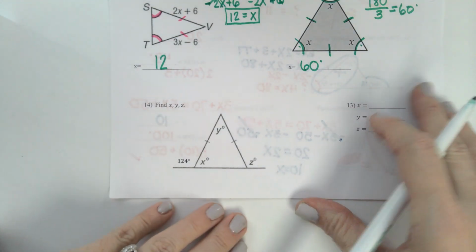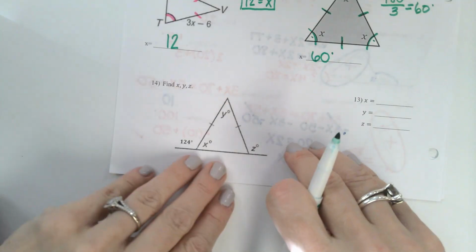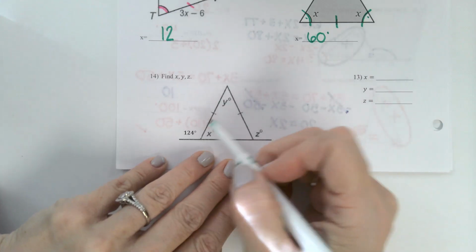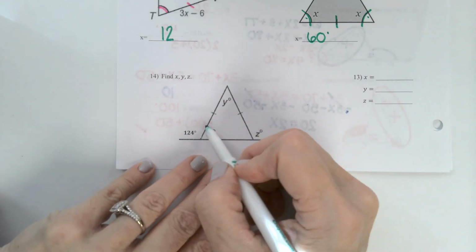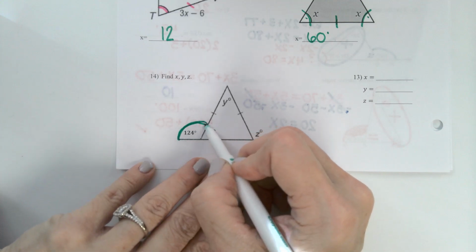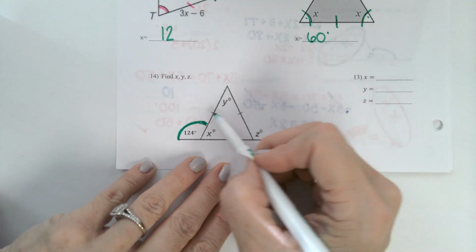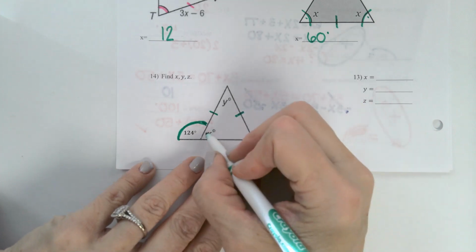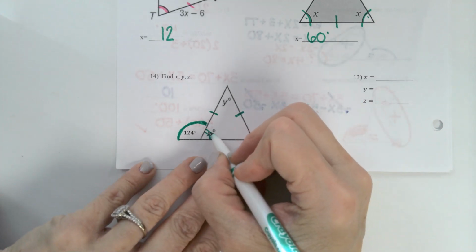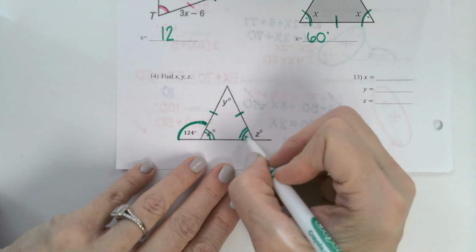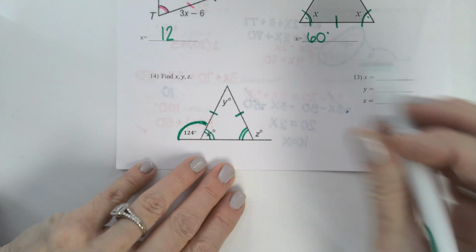Okay, so this one here is an interesting question, and this one looks very similar to your test. What you need to know is we have a 124 right here. This side and this side are equal. So that means that this x value over here and that x, this would be another x value over here. Those would be the same number.